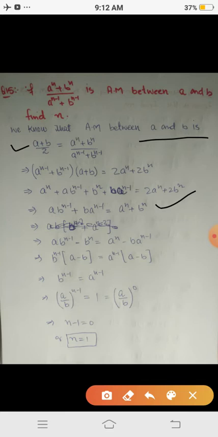So shifting a into b raised power n and b n to one side, we get a into b raised power n minus 1 minus b n equals a n minus b into a raised power n minus 1. Now from RHS take b raised power n minus 1 common, because it is the minimum. We get b raised n minus 1 into a minus b equals a n minus 1 into a minus b. So cancelling a minus b and a minus b, we simply get b raised power n minus 1 equals a raised power n minus 1, or simply a by b raised power n minus 1 is 1.